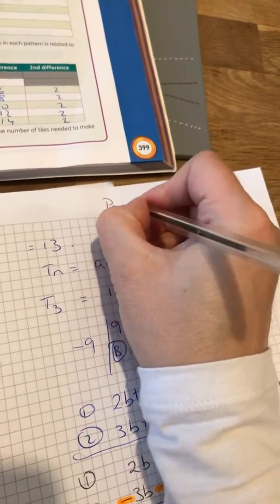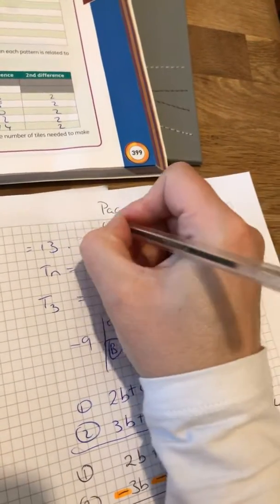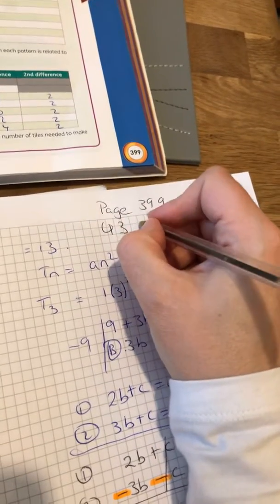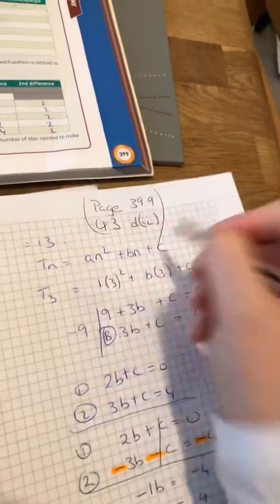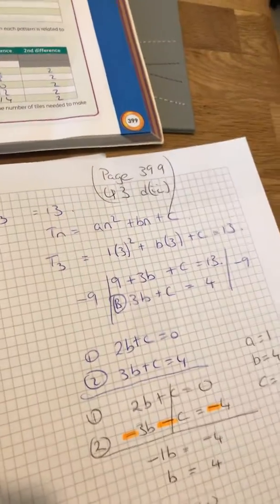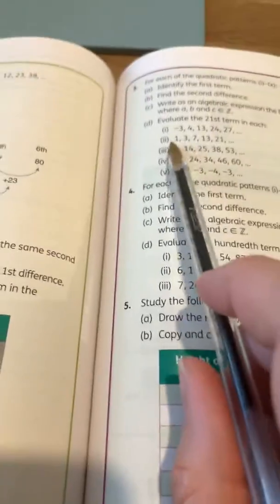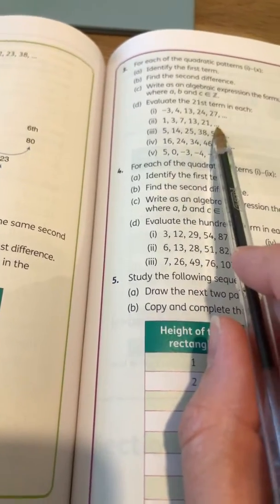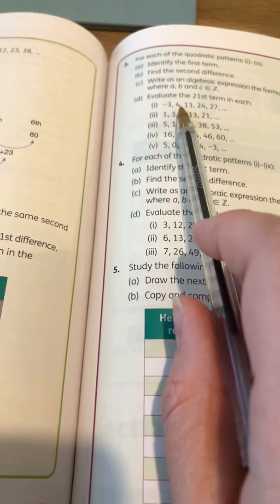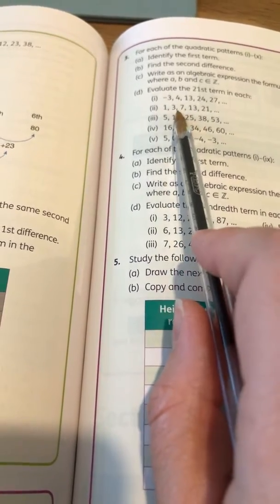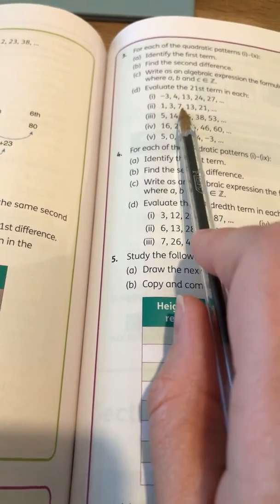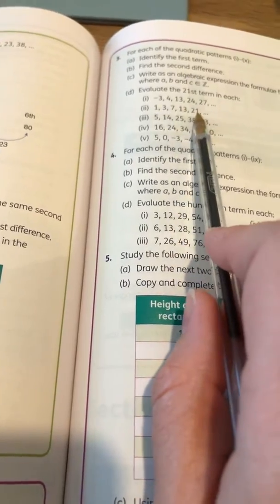Okay, so you're on page 399. I'm going to ask you to do question 3, and you're doing D part 2. So the one I've just done, and you're following the same steps that I have. Okay, so it's this one, 1, 3, 7, 13, 21. Now for this one, in the last one, we started with term 2 because we didn't like the minus. You could start with term 1 and do term 2. You could do term 2 and 3 like I did in the last one, term 4, term 5.